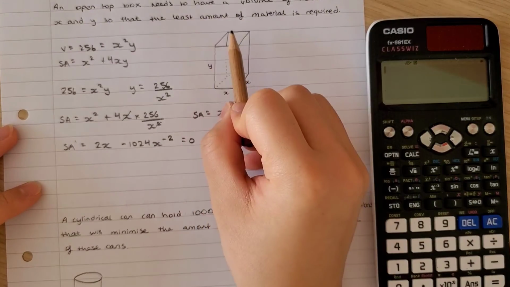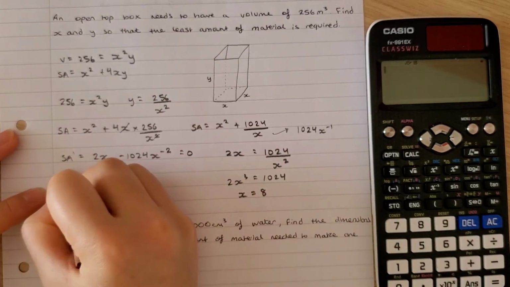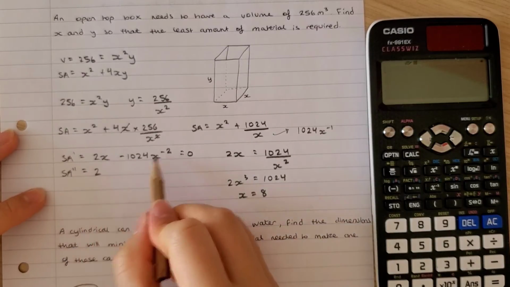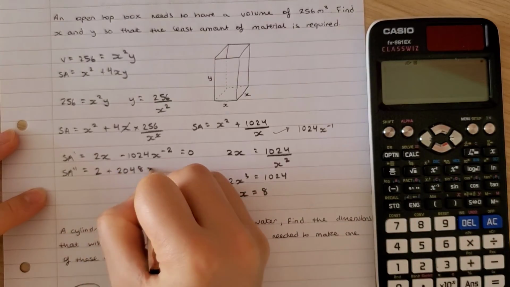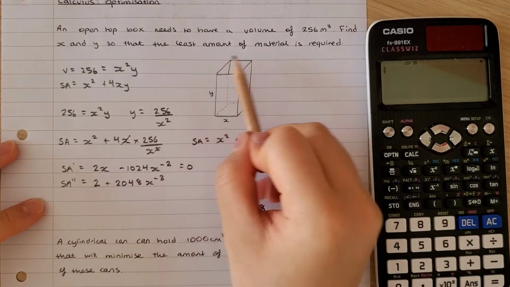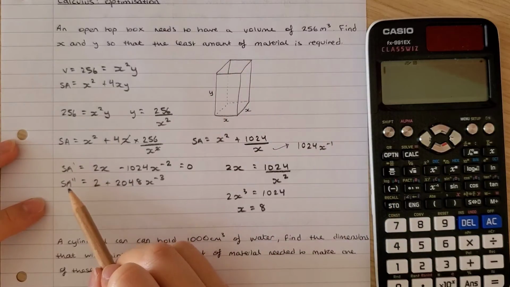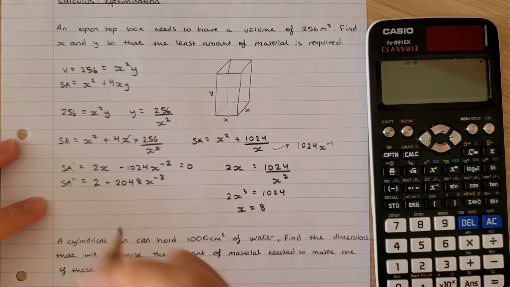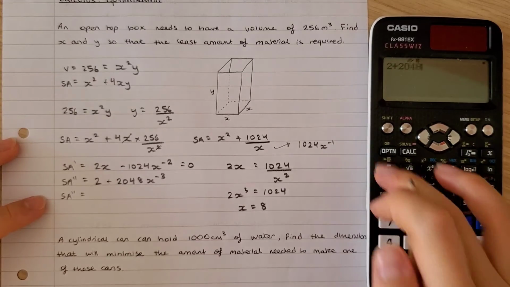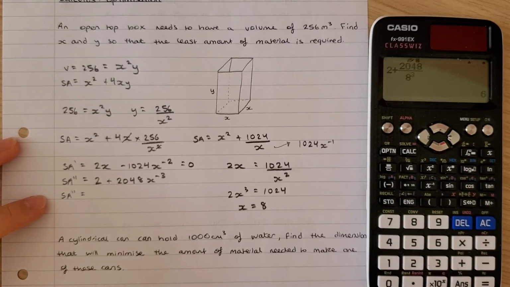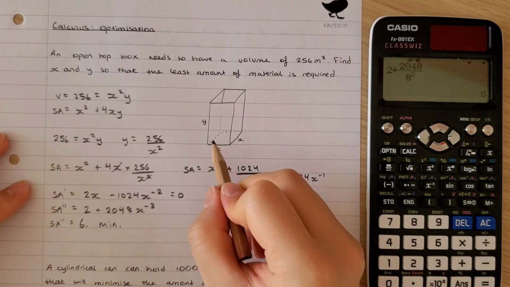Because it's the least amount of material required, we also need to prove that using the second derivative. So the second derivative is 2 plus, because minus minus, 1024 times 2 is 2048 x to the minus 3. In order for this to be the minimum amount of material, remember the second derivative has to be positive. If we plug 8 in, we see that our second derivative is 2048 over 8 to the power of 3, which is positive, right? So that proves it's a minimum.